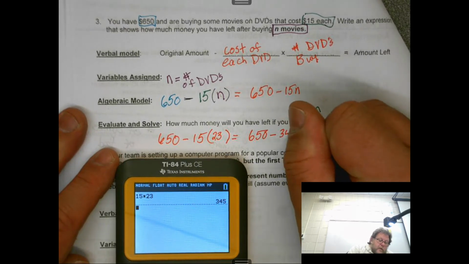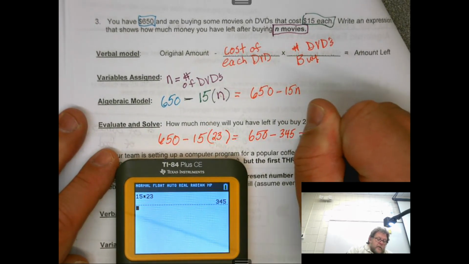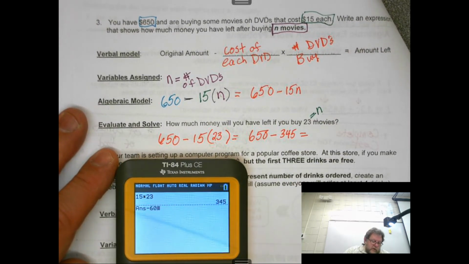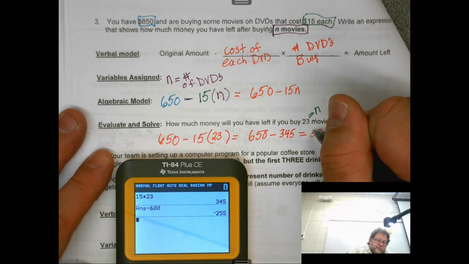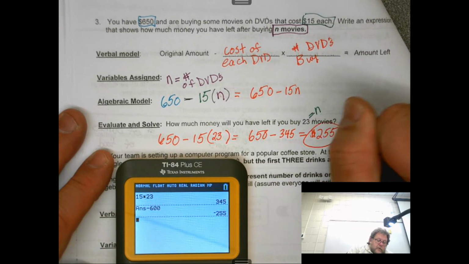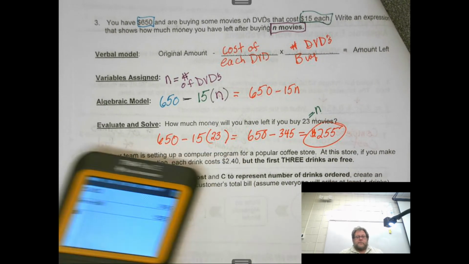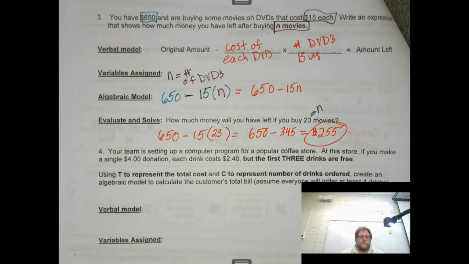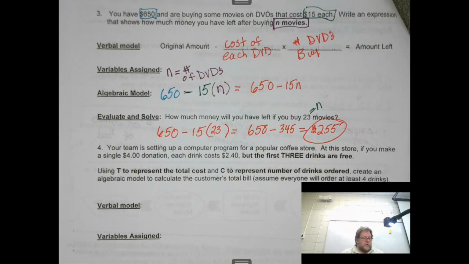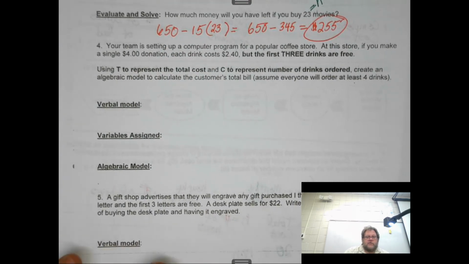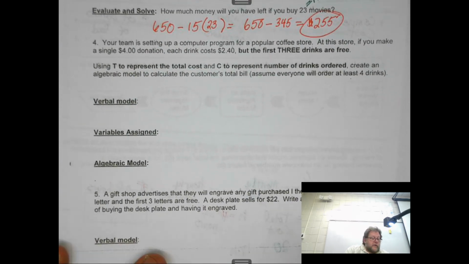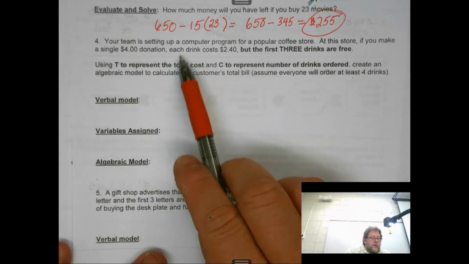Number 4. Now, number 4 is a little tricky. It says here your team is setting up a computer program for a popular coffee store. At this store, if you make a single $4 donation, each drink costs $2.40, but the first 3 drinks are free. So we're going to have to figure that out when we go to make our algebraic model.